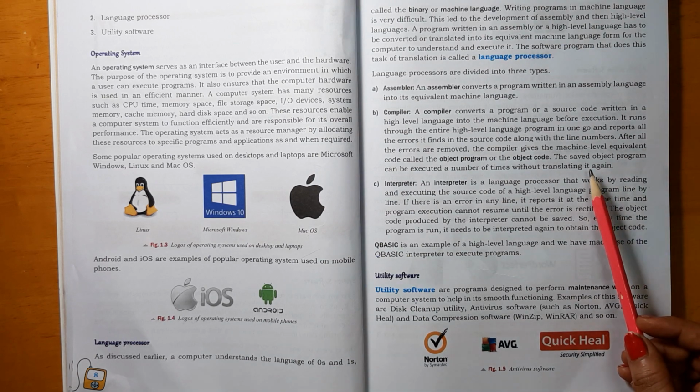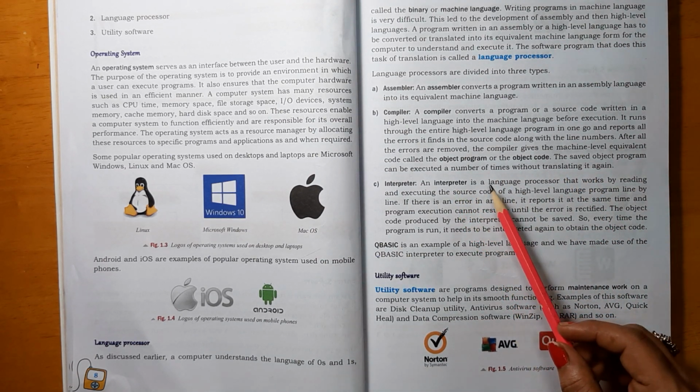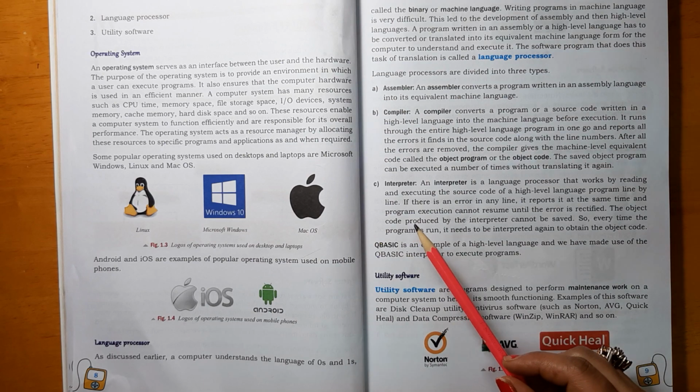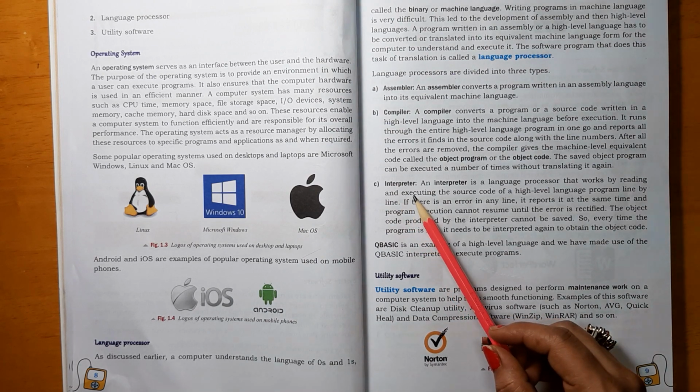Well, the saved object program can then be executed a number of times without translating it again. Now let's see another type of language processor, which is called an interpreter.